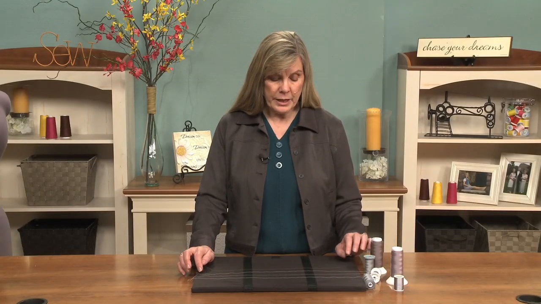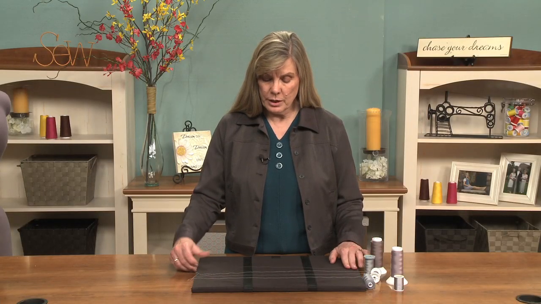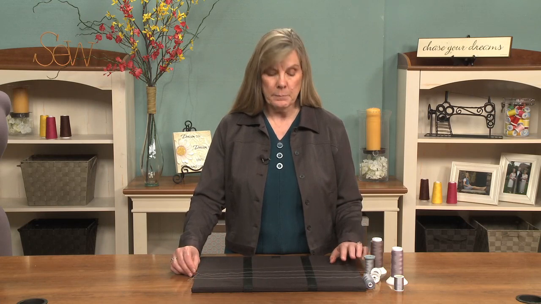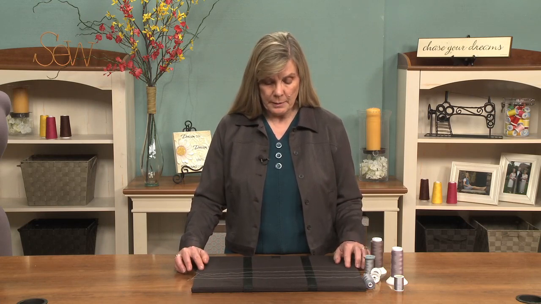And the reason for that is it's a polyester where the others were cottons. So when you're comparing thread weight, you really want to try and compare apples to apples and oranges to oranges. But just be aware that within a class, again, the lower the number, the thicker the thread.